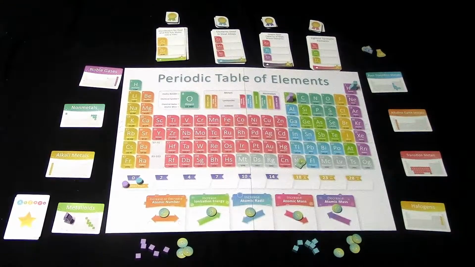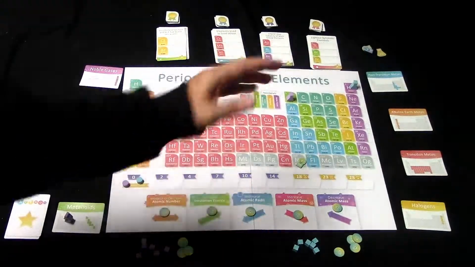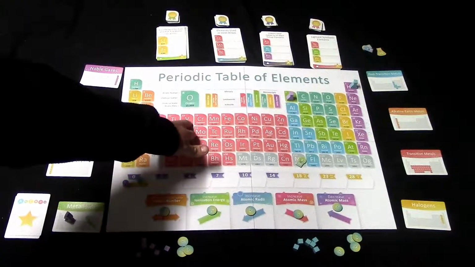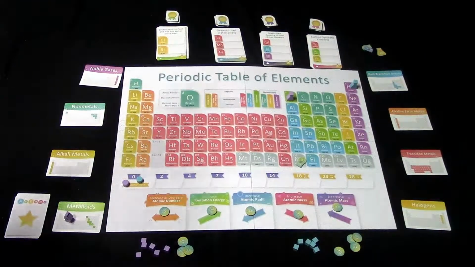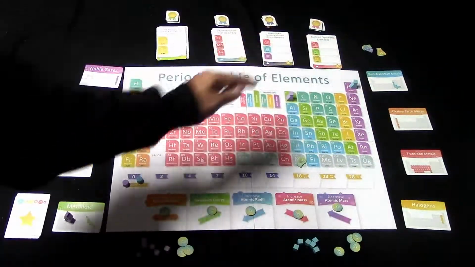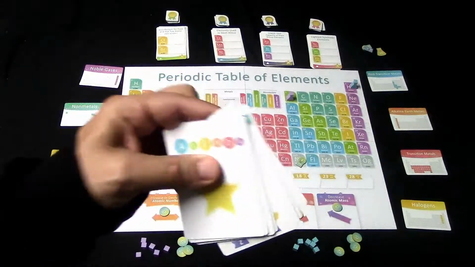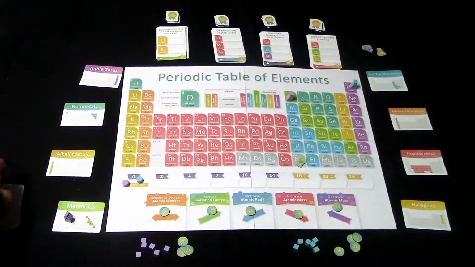Okay guys, here we go. We'll start off with the game board. This is the periodic table of elements that you might remember from science class, and it has all of the elements here. And surrounding this are going to be different types of cards. You've got goal cards, you've got the element cards over here, and then you also have what are called agenda cards, and I'll describe what all these are.